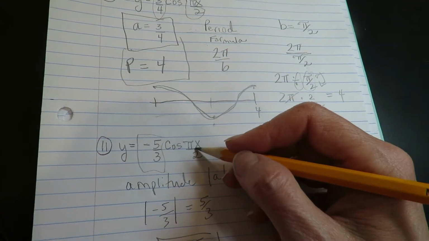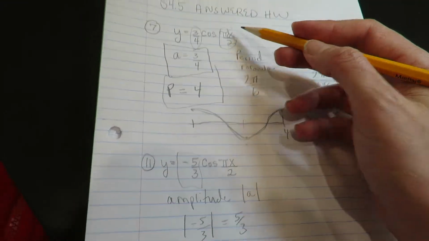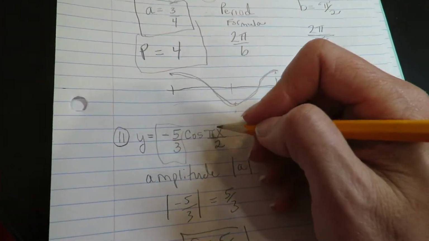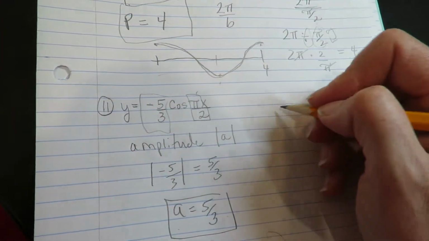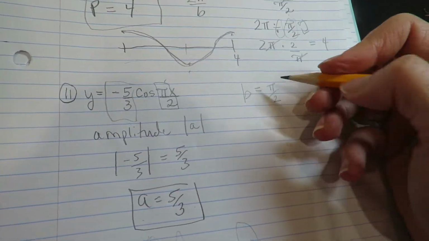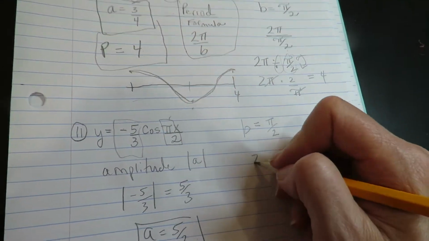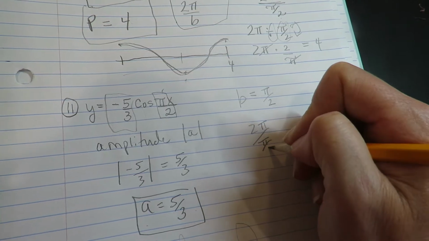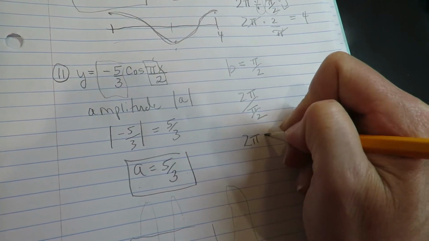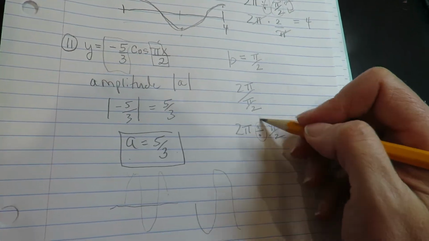Alright, so again, for the period, you have to find the b value, which sits right in front of the x. So the b value here is pi over 2. I have to plug it into that formula I gave you earlier. So we're going to do 2 pi divided by pi over 2. I'm going to change it to multiplication.